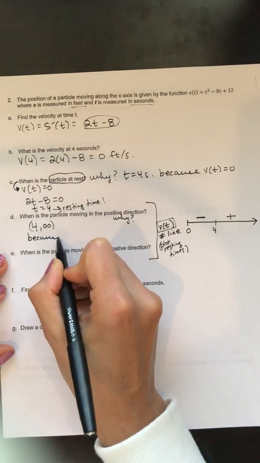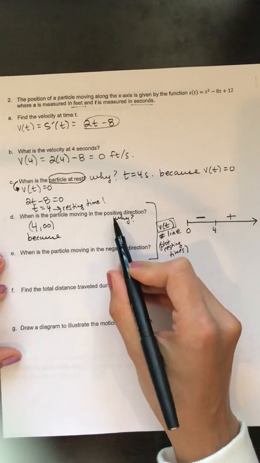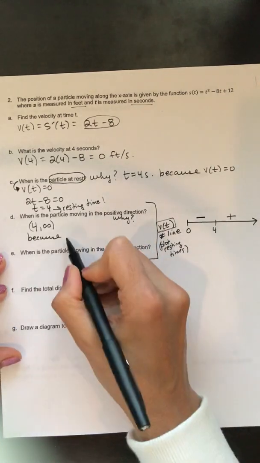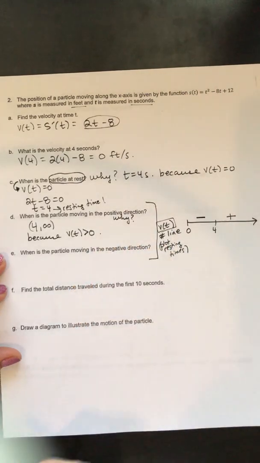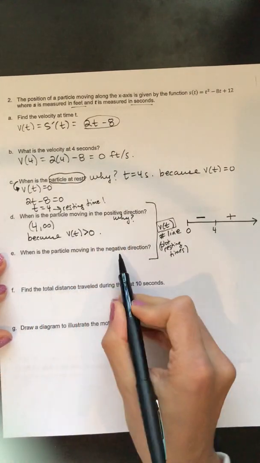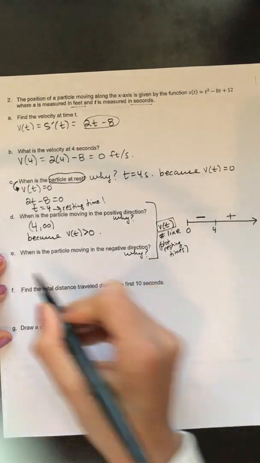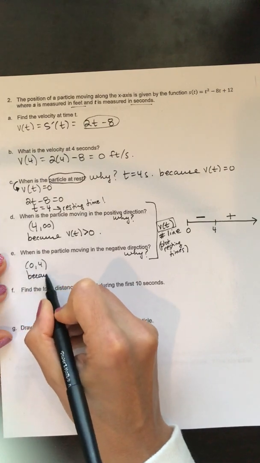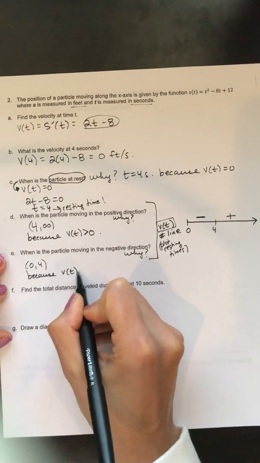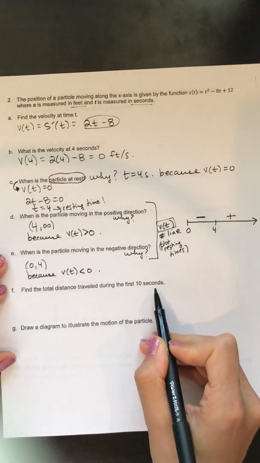Because your justification for why the particle is moving to the right or the left, in the positive or negative direction, is velocity is greater than 0. Velocity is positive. When is the particle moving in the negative direction and why? Looks like it's from 0 to 4, because that deals with velocity. Velocity is negative.